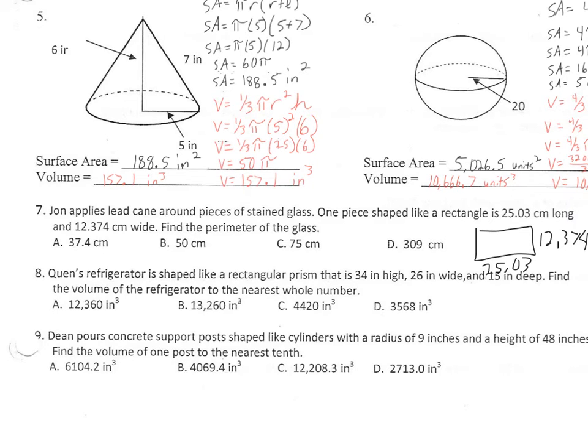The trick with this one is remembering perimeter goes all the way around, so this side is also 25.03, and this side is also 12.374. If you weren't paying attention and didn't notice that, you would have to do those sides again and go all the way around, and the incorrect answer is one of those on there. So you've got to add those up, all four sides.